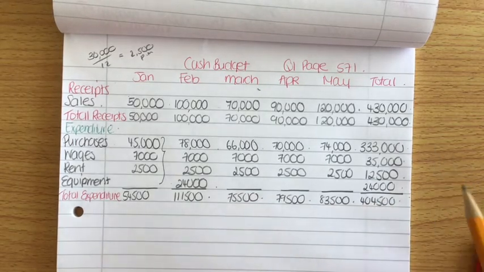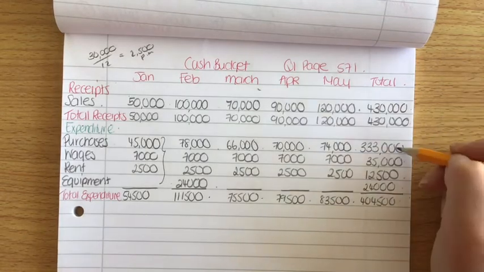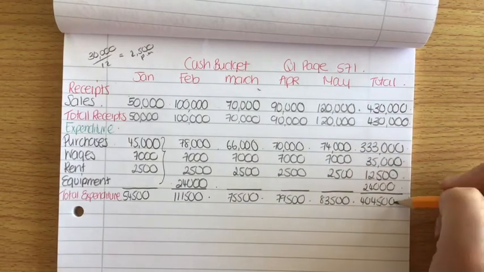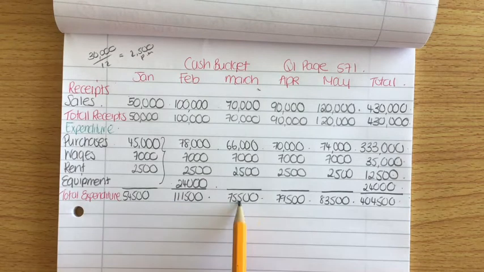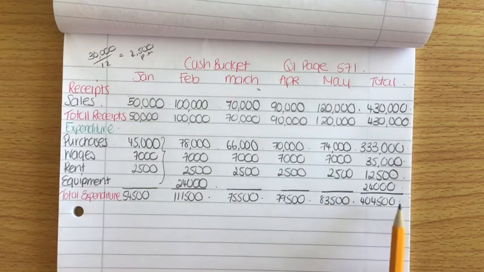So if you have time in your exam, I'm after adding these four guys up here to get that figure. Double check by adding these all up, and you should also get that. If you don't, you've gone wrong somewhere. Okay, so that's my total expenditure.